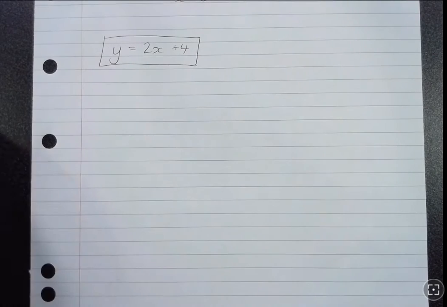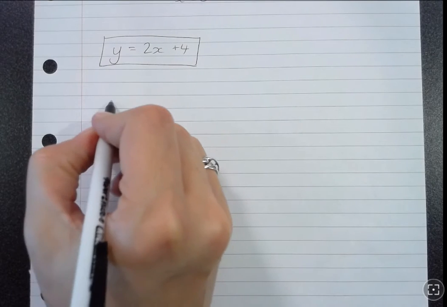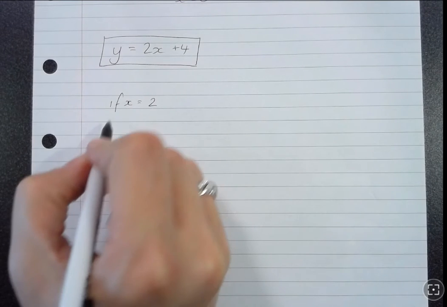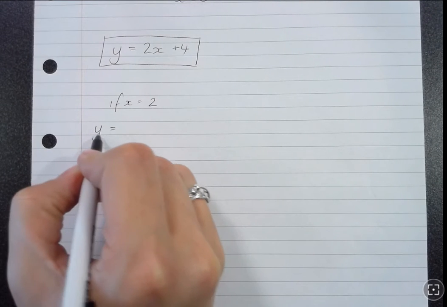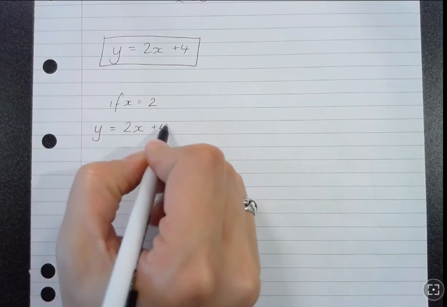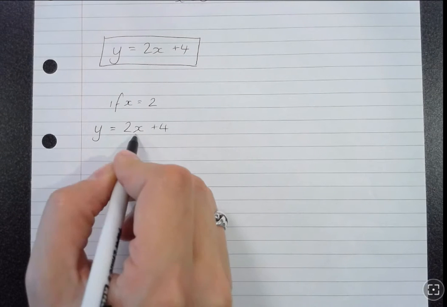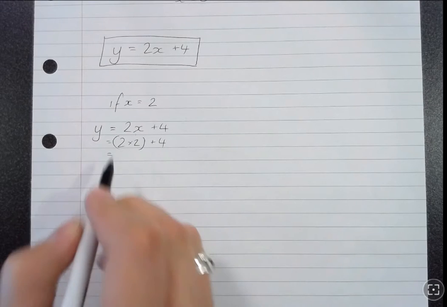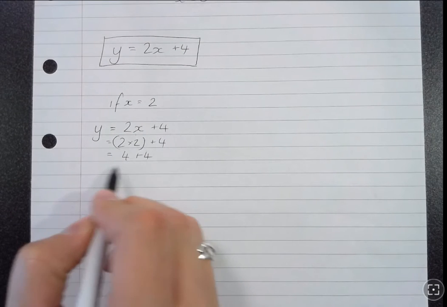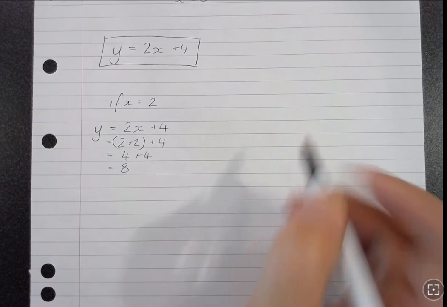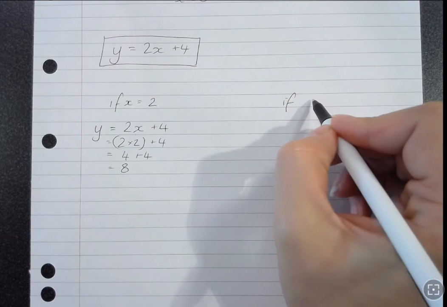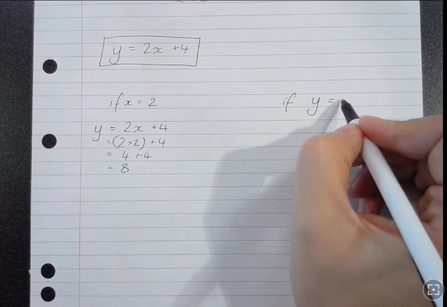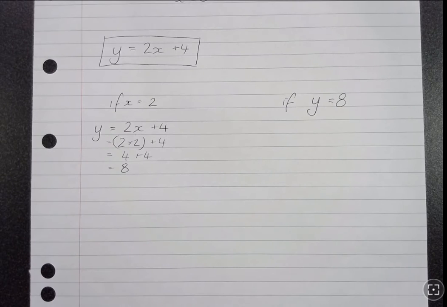Now we've had a look at if x equals 2, we can say, all right, well, we know what y is. It's going to equal 2x plus 4. I told you x was 2, so we can say 2 times 2 plus 4. So 2 times 2 is 4, plus 4 is 8. That's nice and easy. But if I give you a y value now, that's going to be much trickier. So I'm going to say if y equals 8.